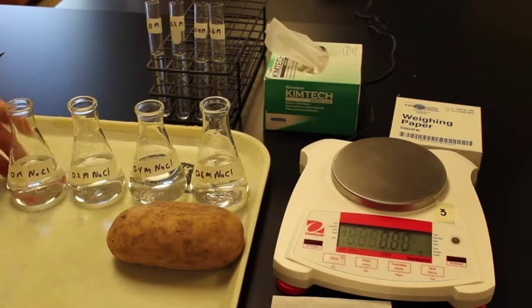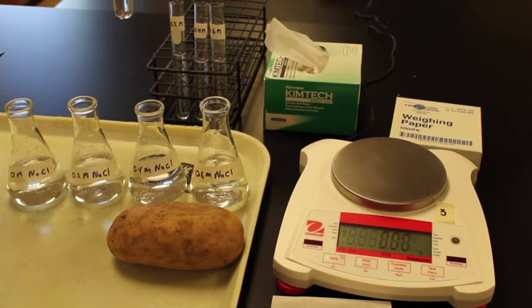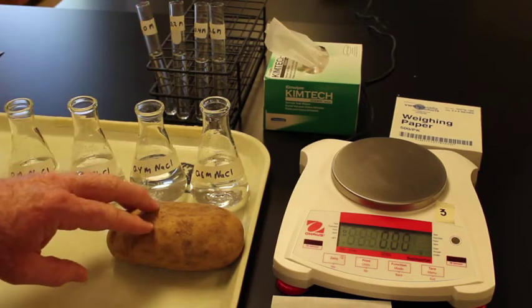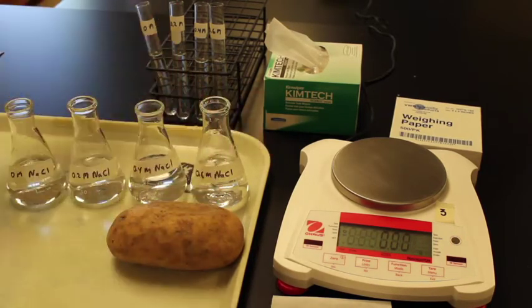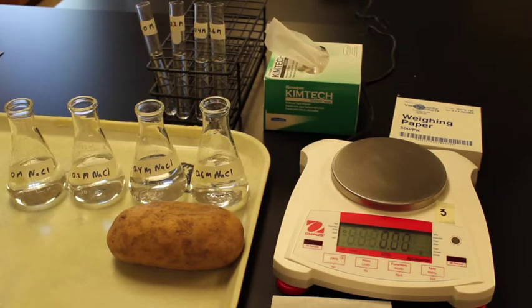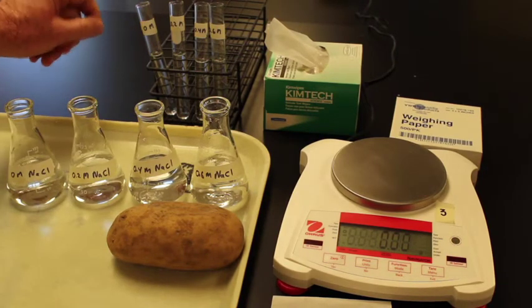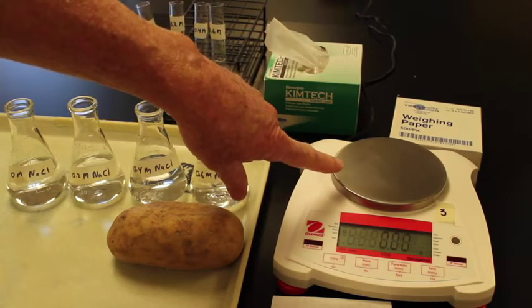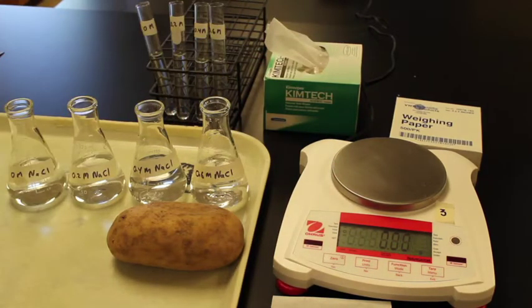I then took the solutions and poured them into these test tubes. After I mass the potatoes, I'm going to take each cylinder, place each cylinder into a different solution, allow the cylinders to sit in those solutions for 30 minutes, then take the cylinders out, remass the cylinders at the end, and get the percent difference in mass.